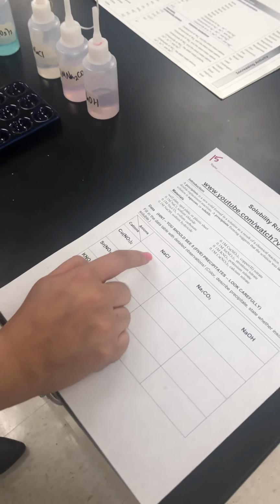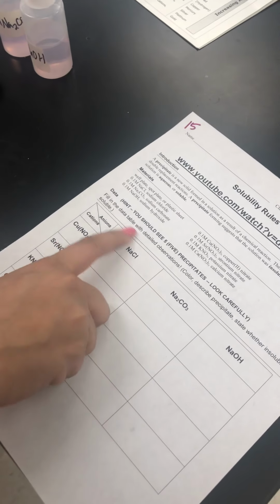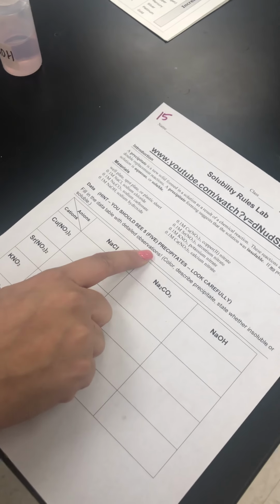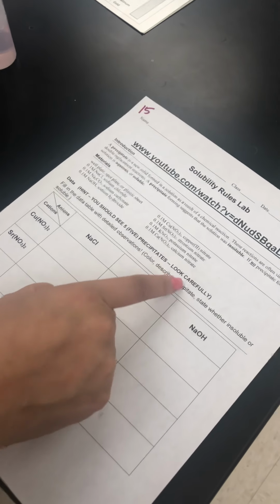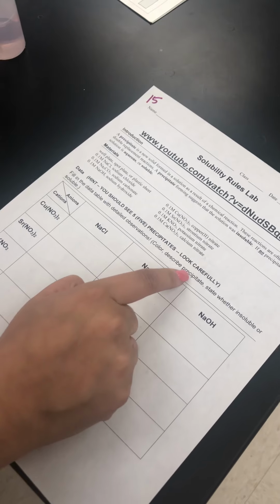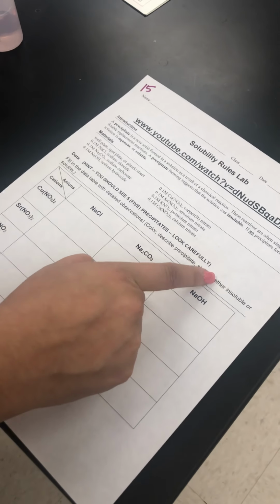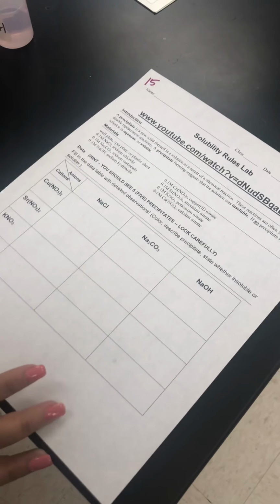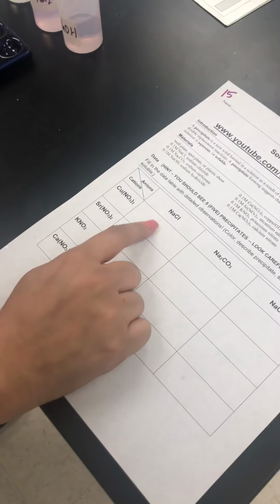Okay, so you're going to be filling in the data table. Make sure you fill in detailed observations. So color, if there's a precipitate, describe it, also the color, and state whether it's insoluble or soluble. So we're going to start right here.